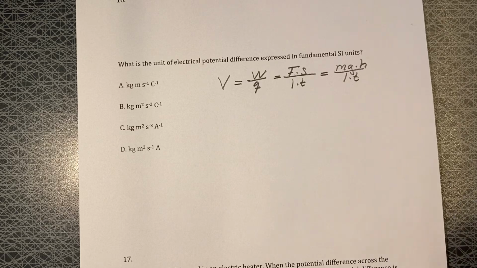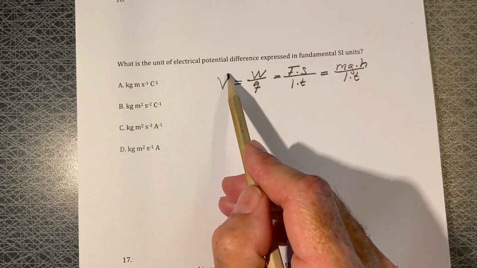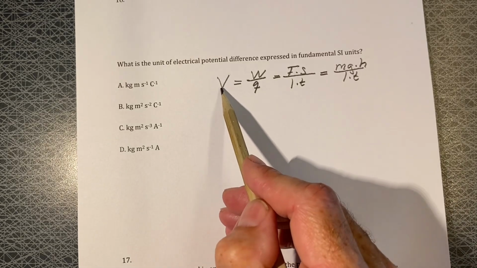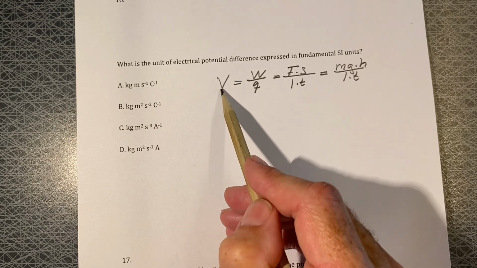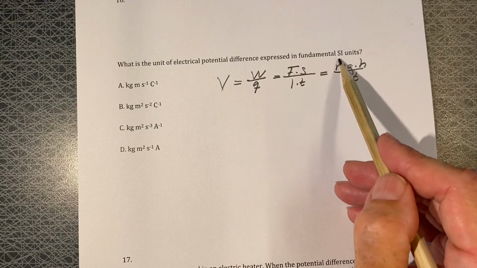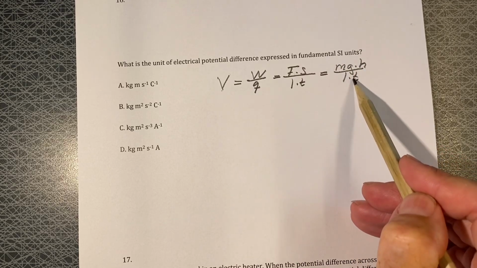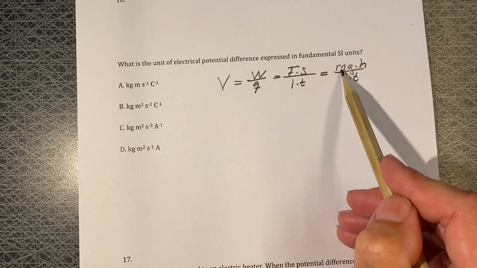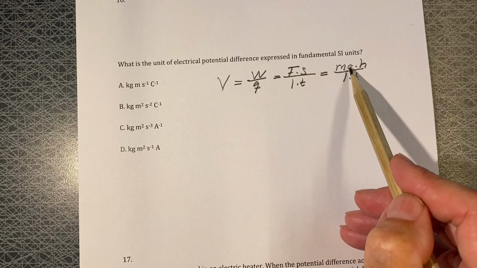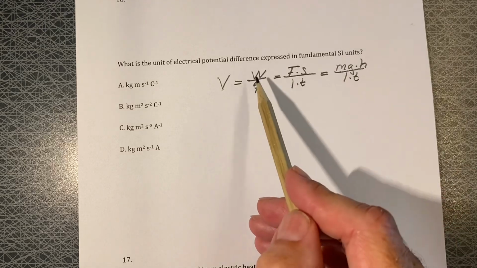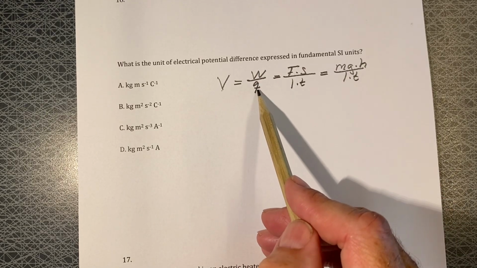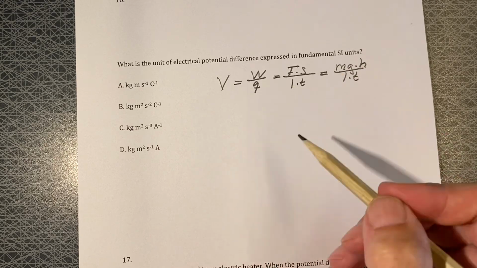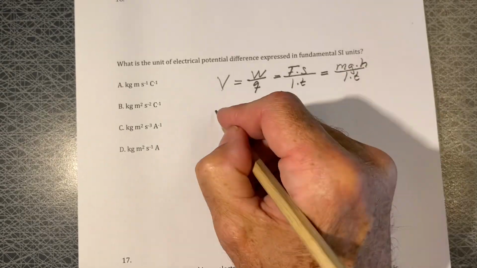I'm doing this because we want to find the SI units for electric potential difference, and the unit for that needs to be the same as the unit for these. It's quite easy to know the unit for mass and the gravity field strength and height and so on. It's harder to know the units for work and charge immediately. So let me show you now.